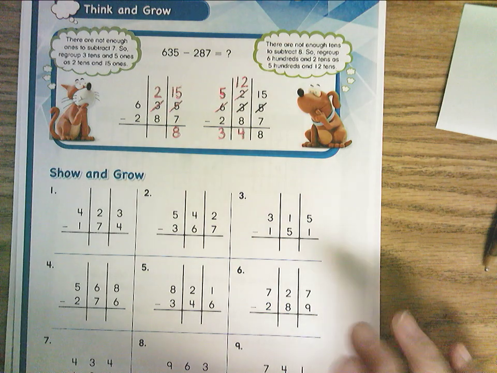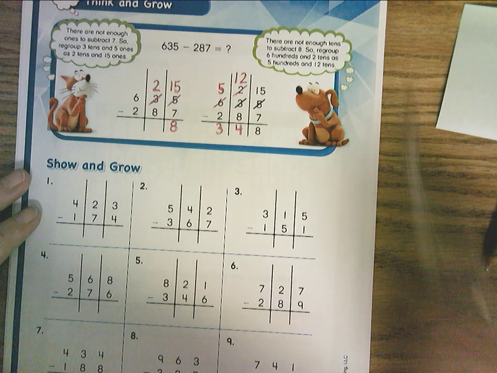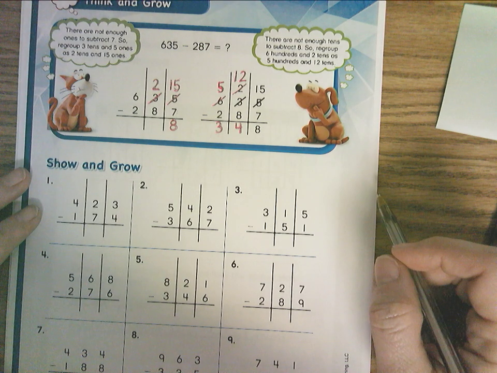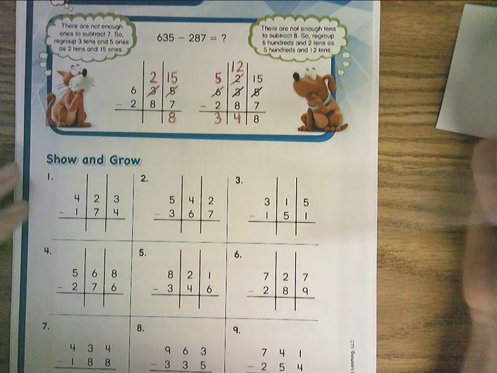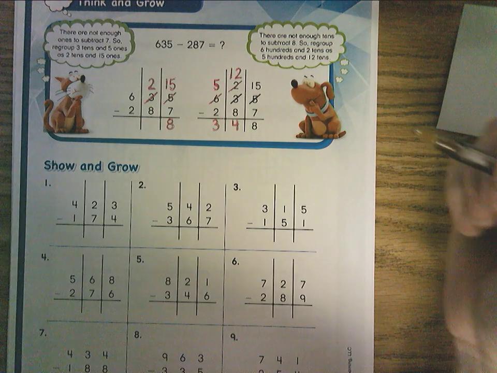Okay. All right. Be careful. This is going to be your tricky one. You really have to think about it. Okay. If you don't have enough, you have to regroup again. Okay.